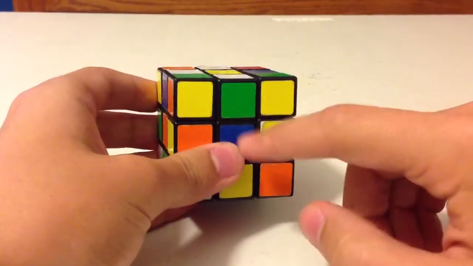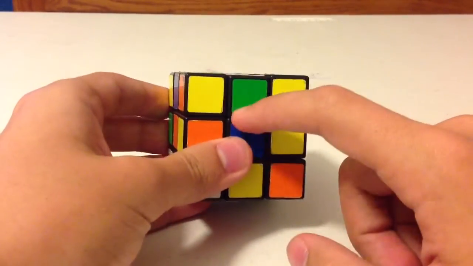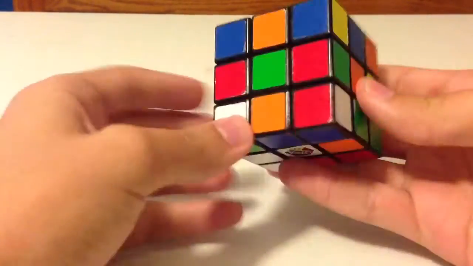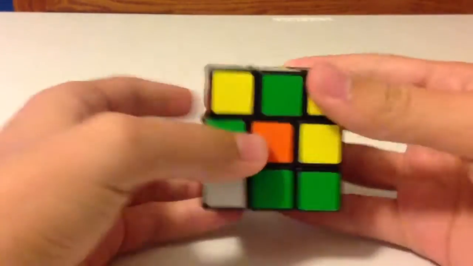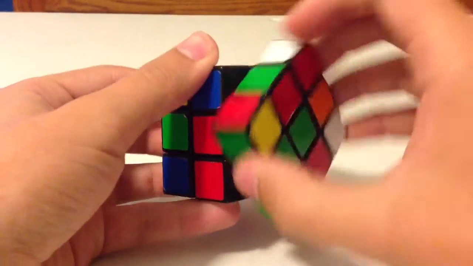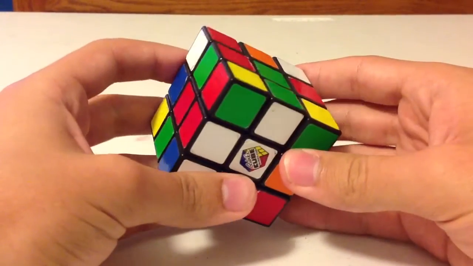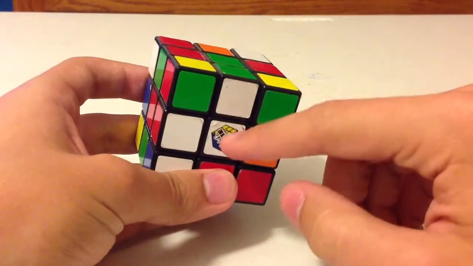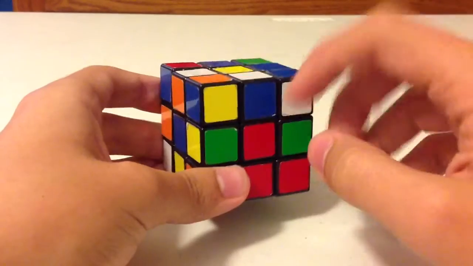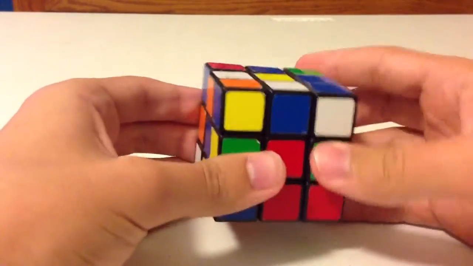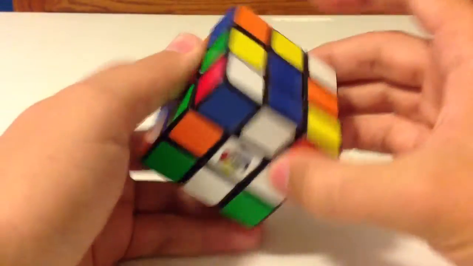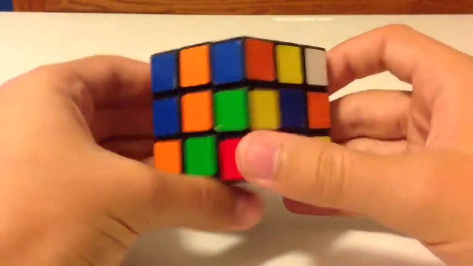For example, white on top, green on the side. We're trying to match up green with its green center, which happens to be on the other side. So, keep turning the up face until you match up green with green. Perform a 180-degree turn. And there's half of the white cross solved, because white matches up with white, green matches up with green. Do the same thing with the rest of them. Blue on this one, match up with its blue center. Once it's matched up, perform a 180-degree turn, and there's 3/4 of the cross solved.